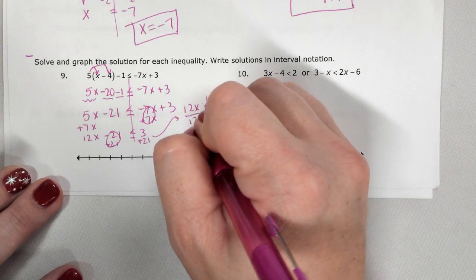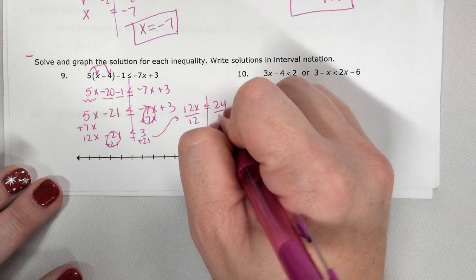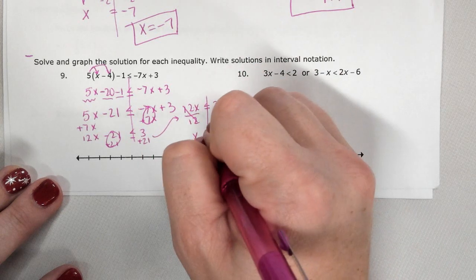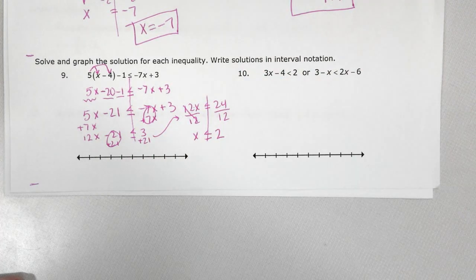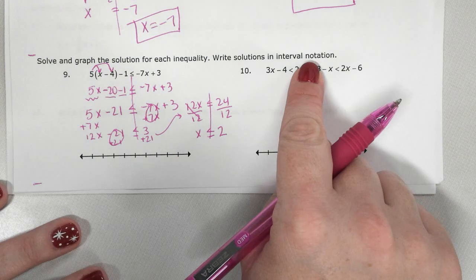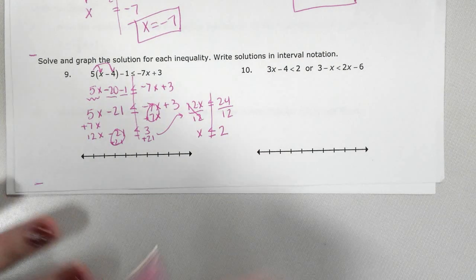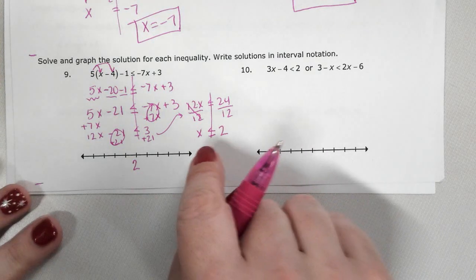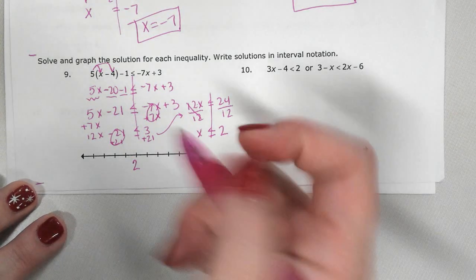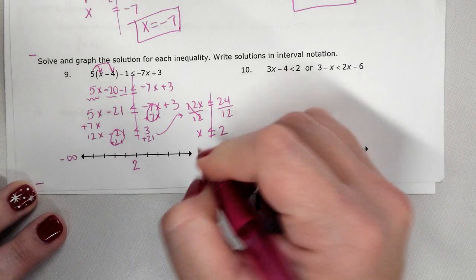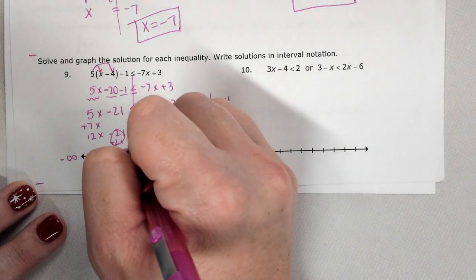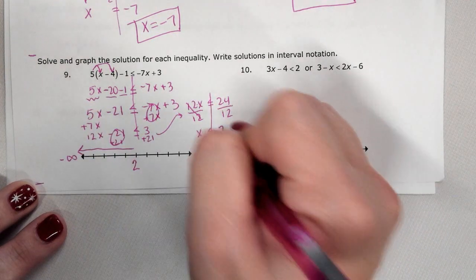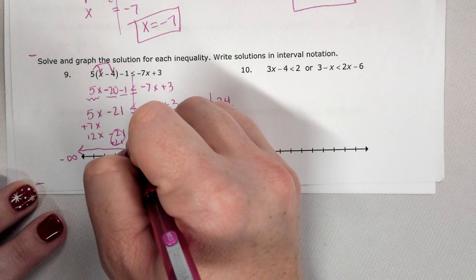Divide both sides by 12, because this is multiplication. Division is the opposite. And I get x is less than or equal to 2. Now, that's not done. I have to write it in interval notation and graph it. So I know that I just have 2. You don't have to label all your other numbers. And it says x is less. Less is to the left. Remember, this is also negative infinity and positive infinity. Less is to the left, and it's equal to, so we use a square bracket.